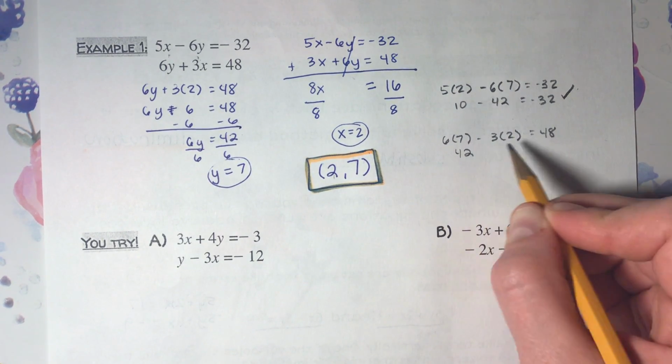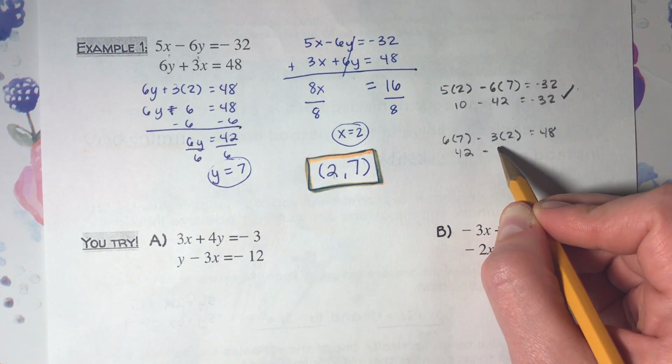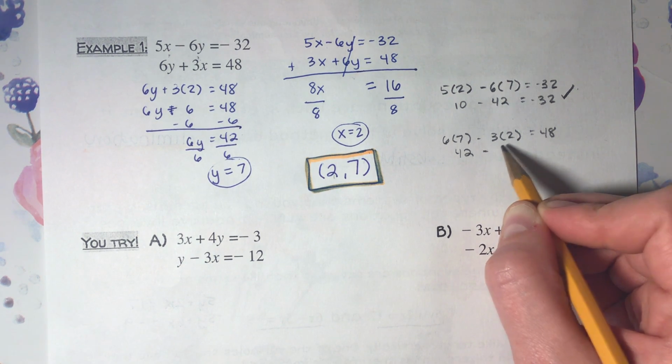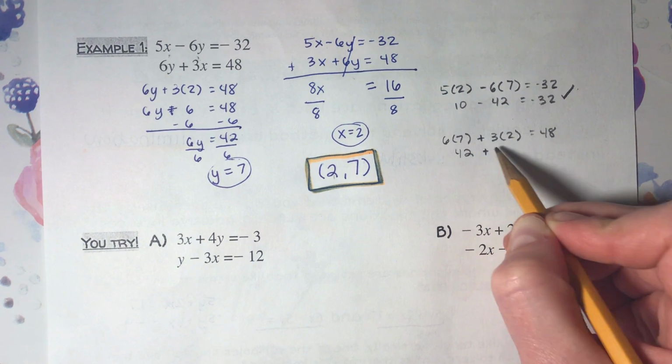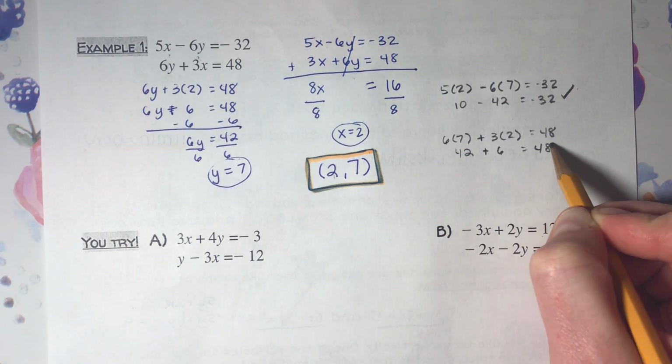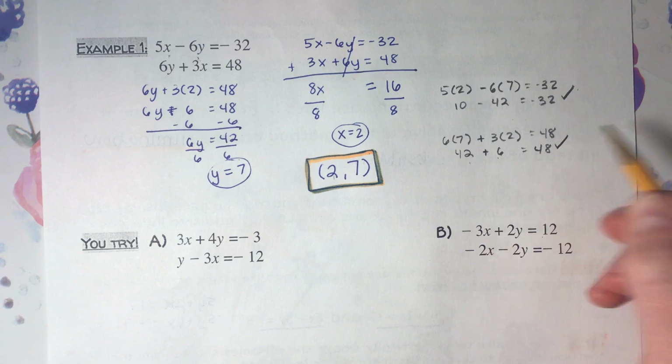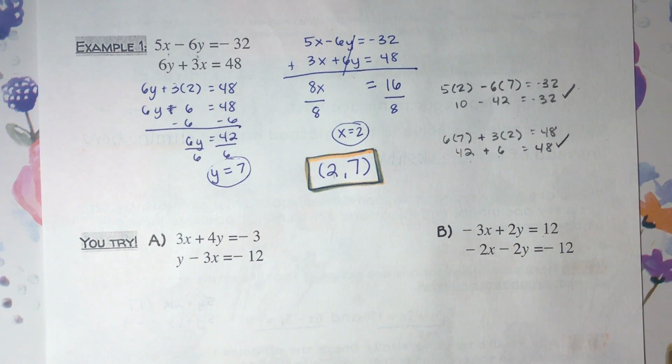And this is going to be 6 times 7 minus 3 times 2, which is 48. This is 42 minus, is it minus? No, it's plus. There we go. It's plus 6, which equals 48. 42 plus 6 is 48, so that one works out. I know my answer is correct.